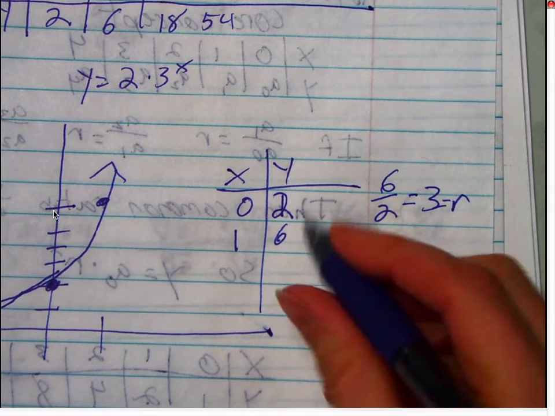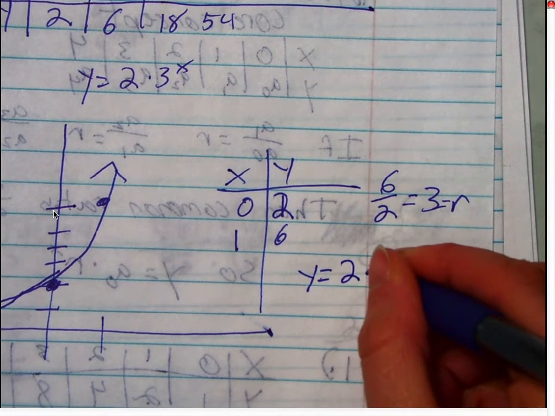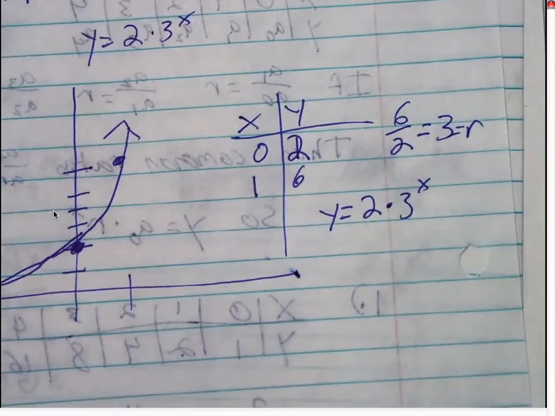So y equals what? 2 times 3 to the x. Okay, all right, I have another question to ask you about this.